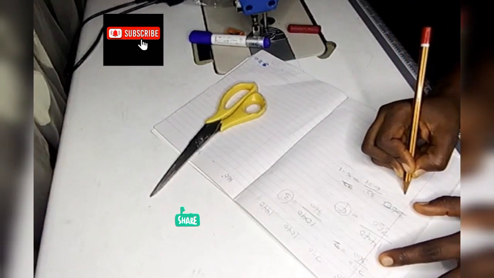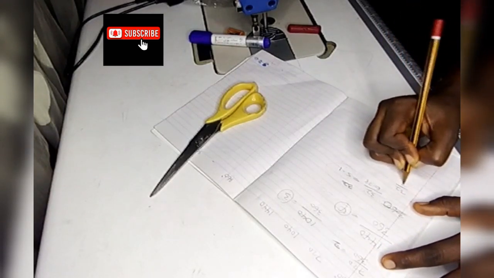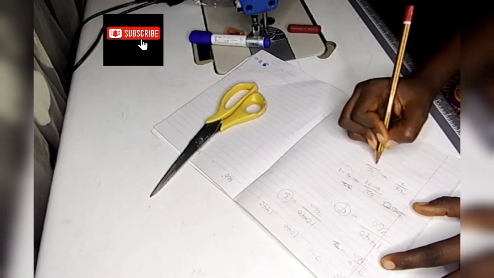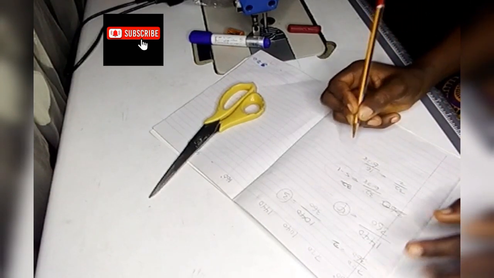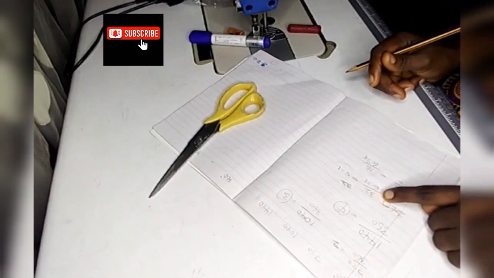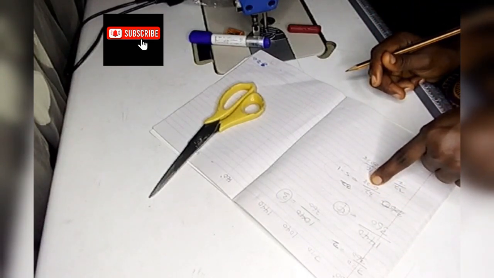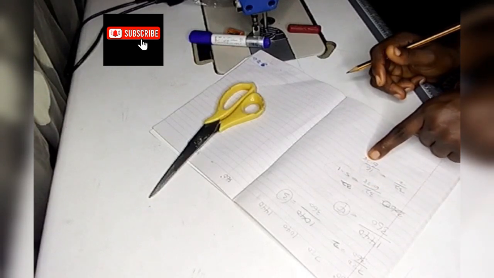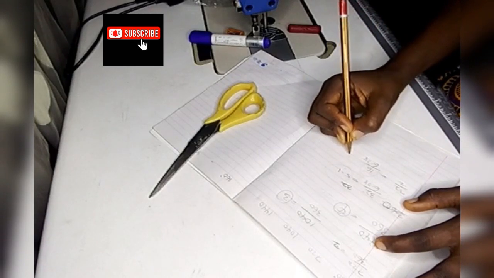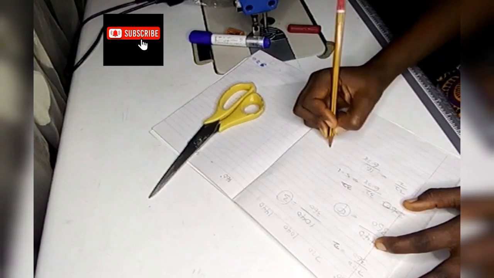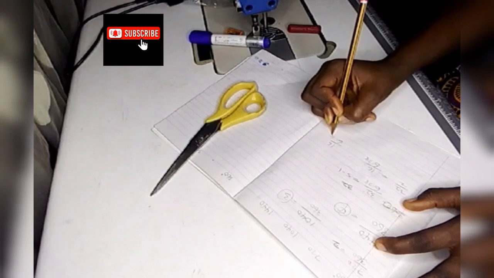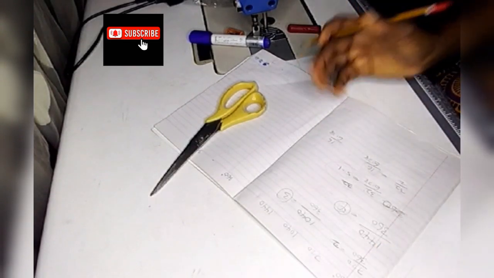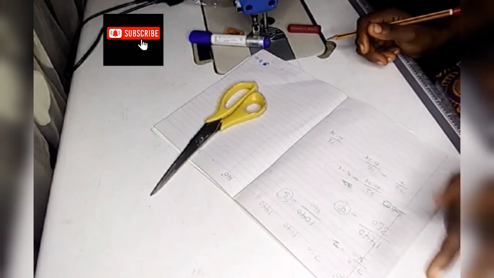So my waist of 32 divided by 2 gives me 16. It is this 16 that I will divide by 6.28, as against the actual waist that we divided by 6.28 earlier. So that is 16 divided by 6.28, and with the other one, 16 divided by 6.28. That means you are cutting your flare 2 times and you join them together to form 1.